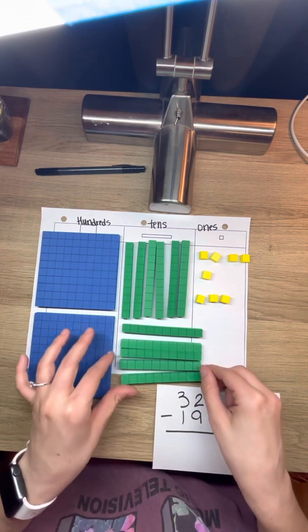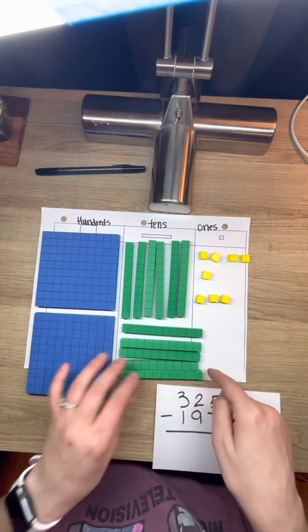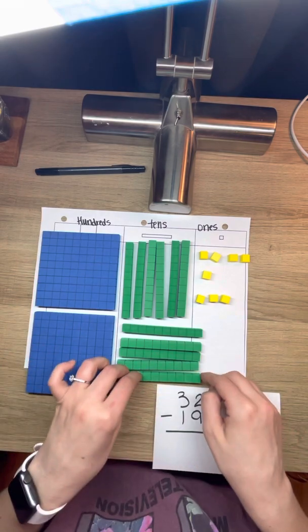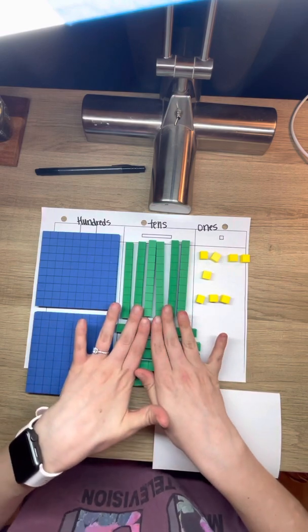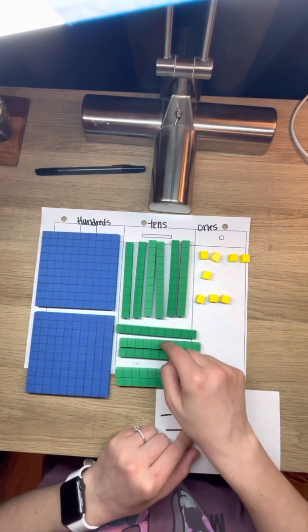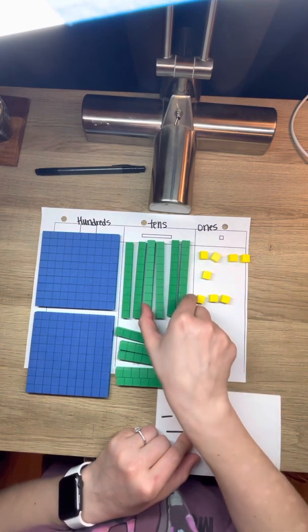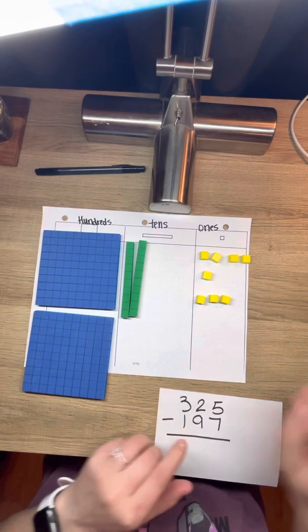So now we have 11 because we already had 1 and we added 10, took away 10 from here, we added 10 to here. So that means we have 11 longs in the 10 space, and it wants us to take away 9. 1, 2, 3, 4, 5, 6, 7, 8, 9. We're going to grab these, we're going to put them to the side. We don't need those anymore because we're taking away.